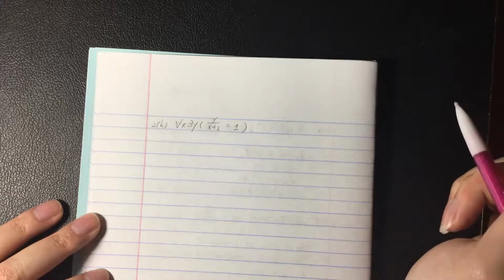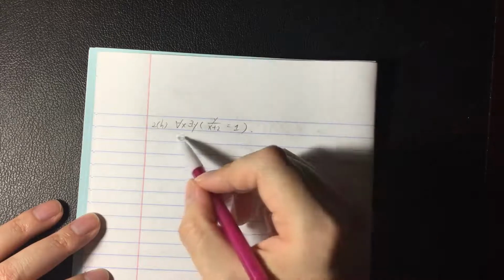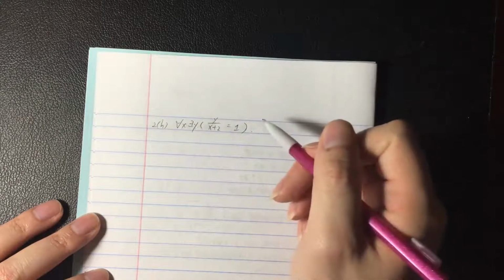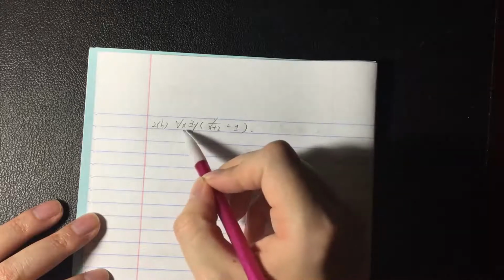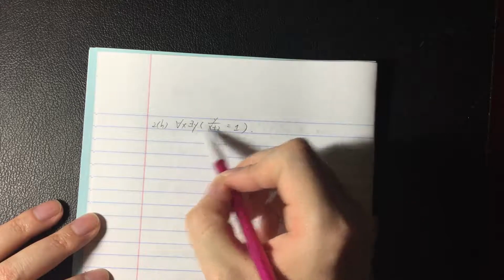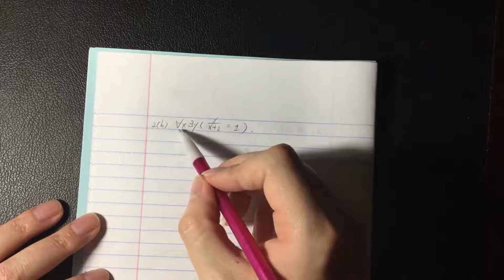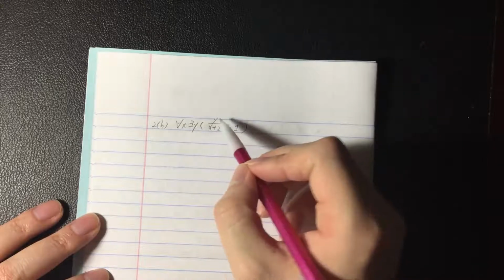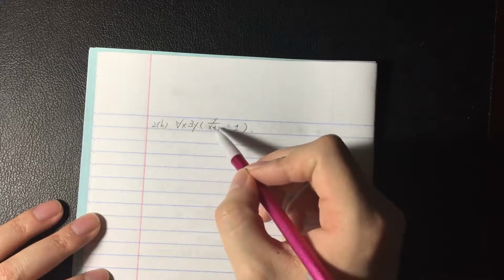Number 2, part H. For all x, there's a y such that y over x plus 2 is 1. Here, for every x, can we find a corresponding y which makes this statement true? This y may depend on x. It seems impossible. If I let x equal negative 2, then we have y over 0. No matter what y is, it won't be 1. Even 0 over 0 is not 1. So this statement is false.